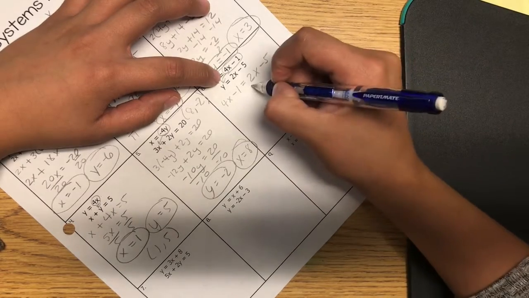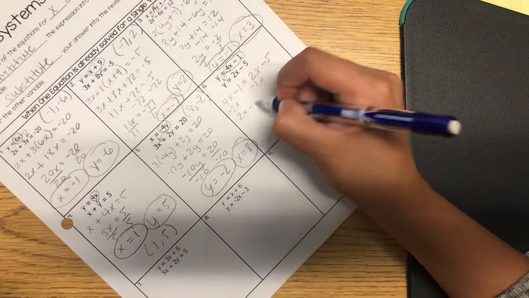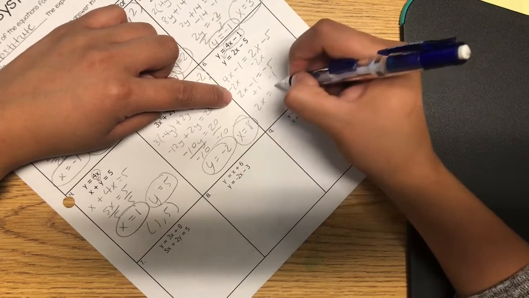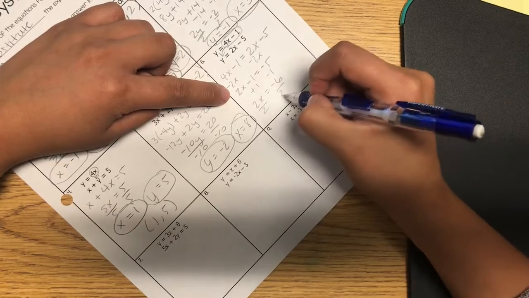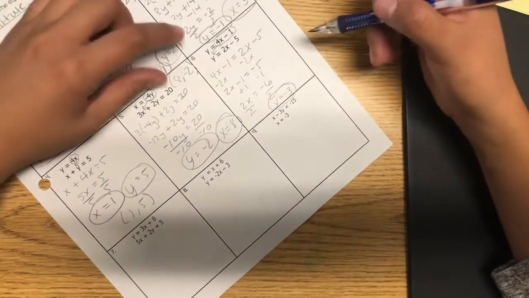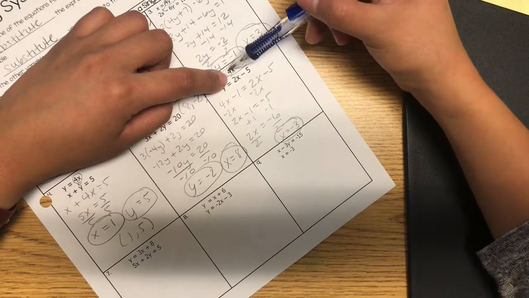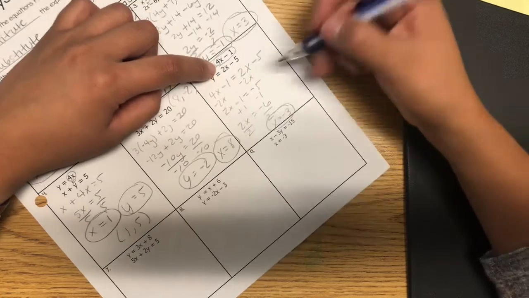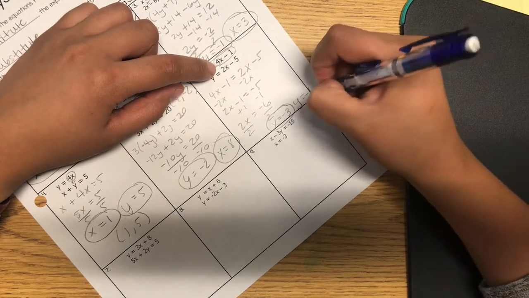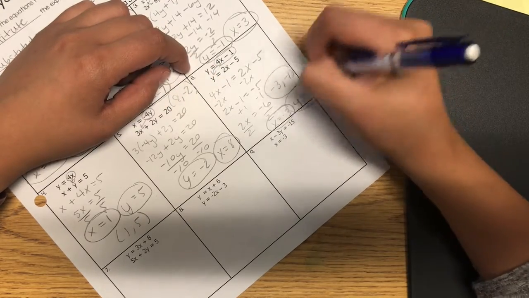I'm going to move the 2x over, so it becomes minus 2x. 4x minus 2x is 2x minus 1 equals negative 5. Then I'm going to solve for x by adding 1. So 2x equals negative 6. I'm going to divide by 2, so x equals negative 3. And then I take negative 3 and substitute it back into one of the original equations. If I do the first one, negative 3 times 4 is negative 12. Negative 12 minus 1 is negative 13. So my y value is negative 13. My ordered pair ends up being negative 3, negative 13.